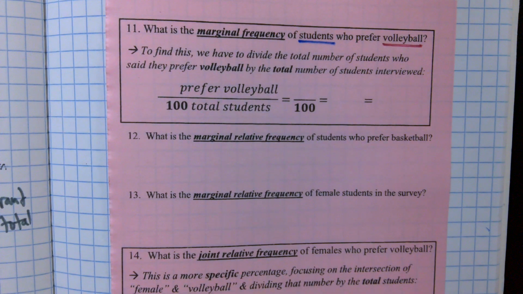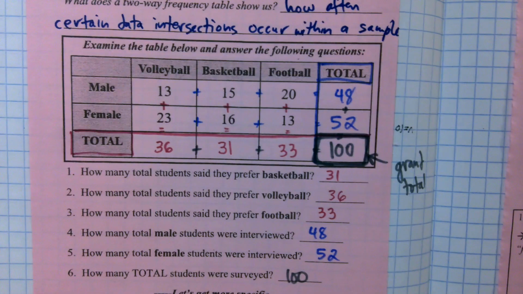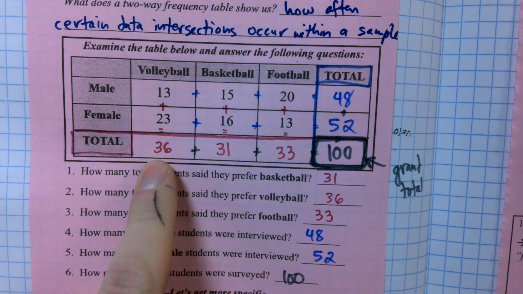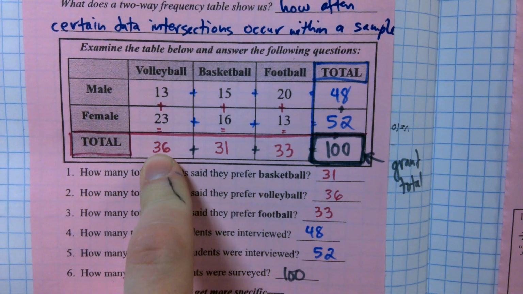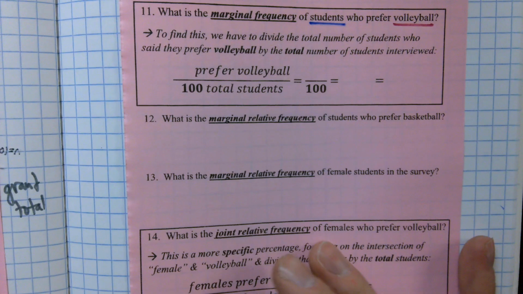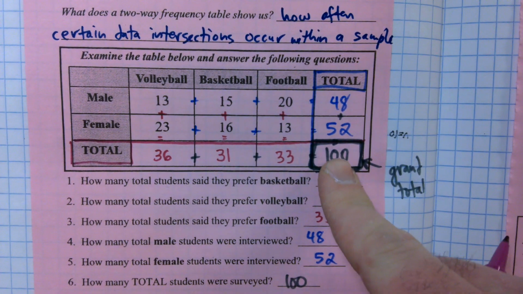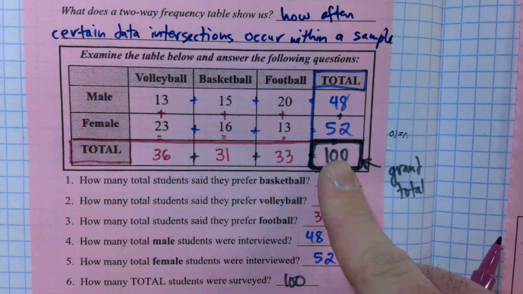Okay. Well, first we've got to find the total number of students that prefer volleyball. If I look back at my table, how many total students, regardless of gender, say volleyball is their favorite sport? 36, right here in my margins, just like the marginal frequency is asking for. 36 students prefer volleyball. How many students did we ask? 100. There's where my grand total comes in.